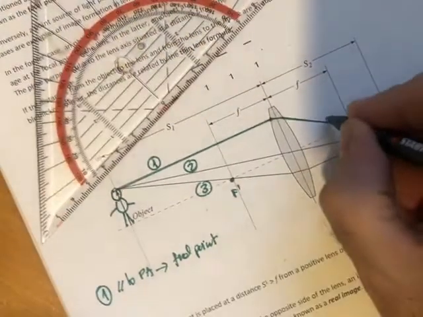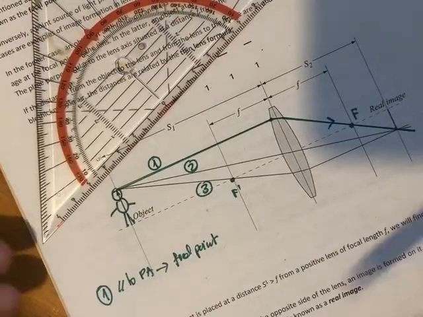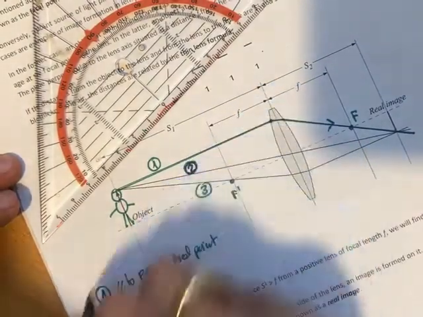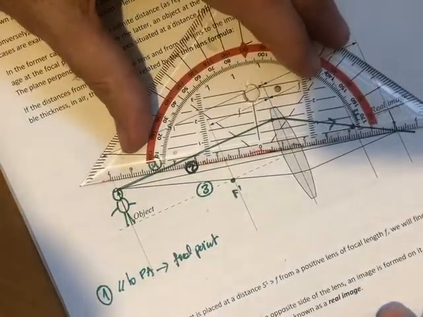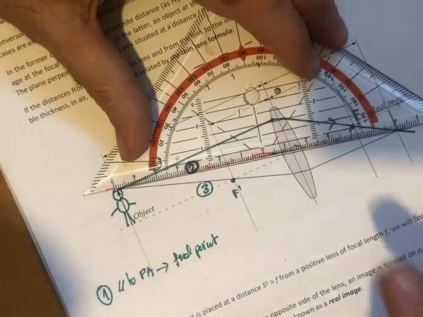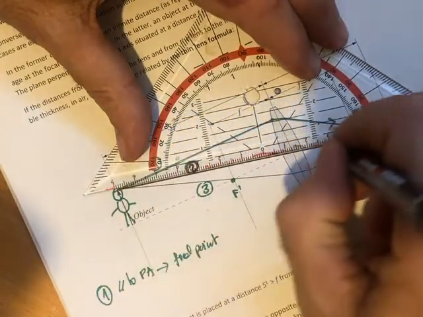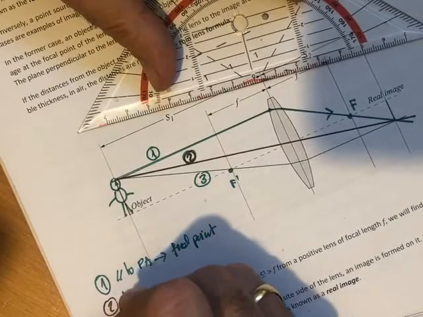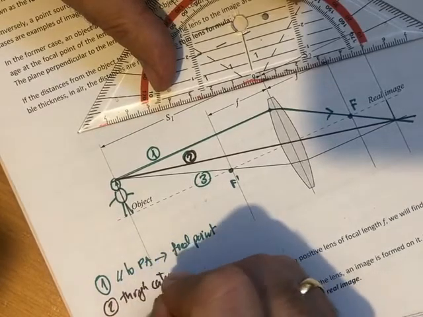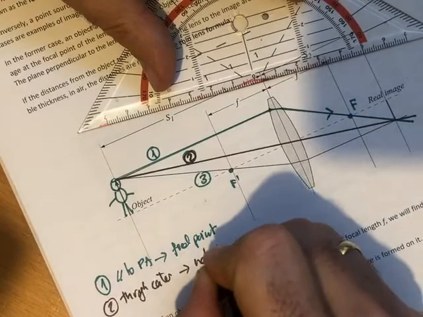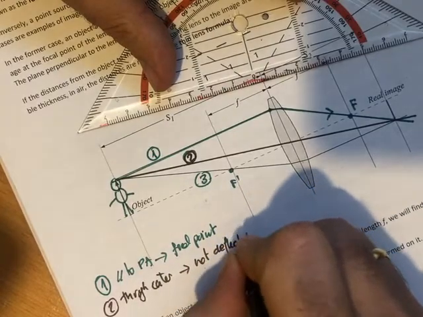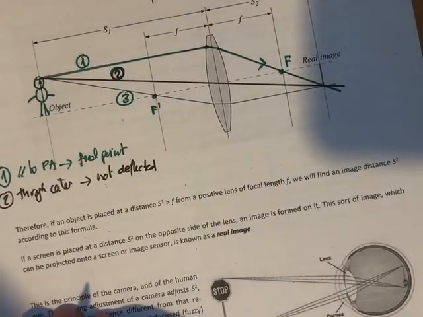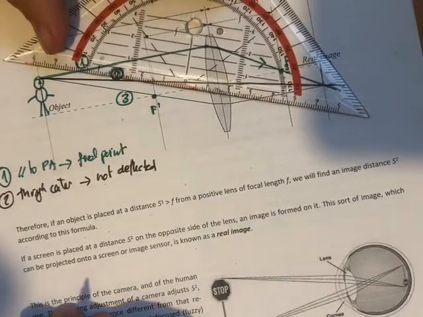Okay. Then the second one, let me do it in brown. The second one, we met it before. I made comments about that. This is the light ray which passes through the center. Okay. And so number 2, if you pass through the center, you are not deflected. The light beam which passes through the center goes straight.